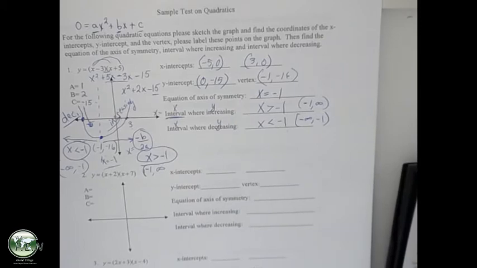How's that? So what do you use a bracket for? The bracket is when they're included.